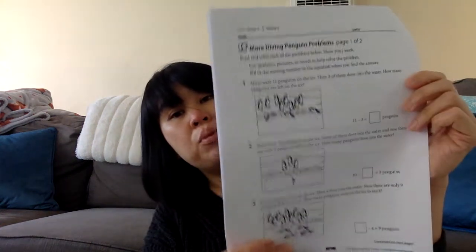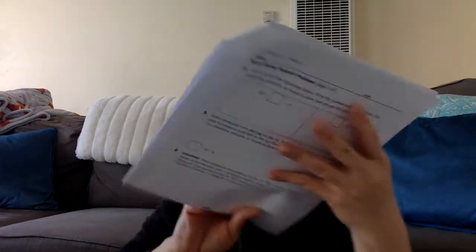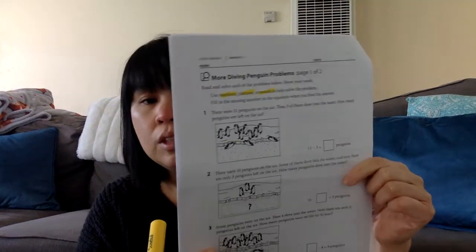And the title is More Diving Penguin Problems, page 1 of 2. So the directions for this says, use numbers, pictures, or words to help solve the problem. Fill in the missing number in an equation when you find the answer. So what you need to do is you need to use numbers, pictures, or words to solve your equation.